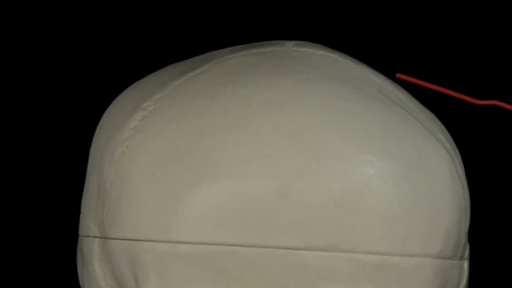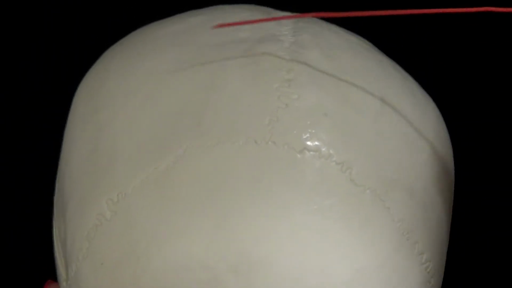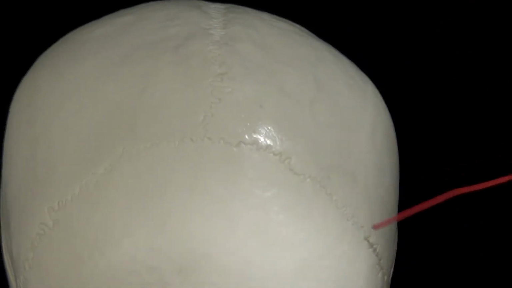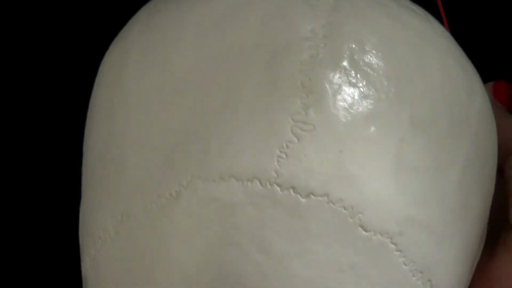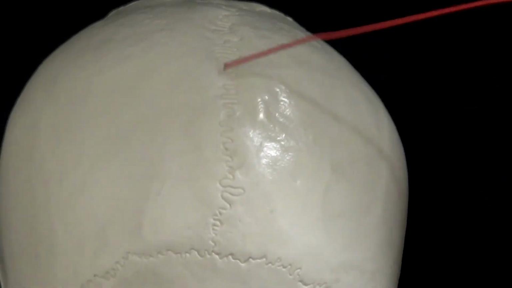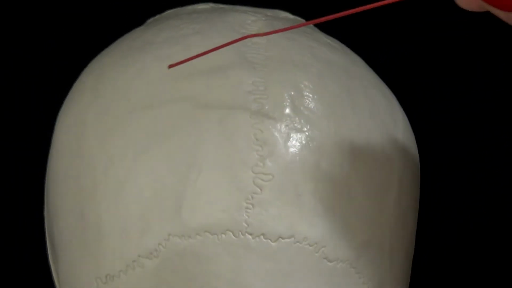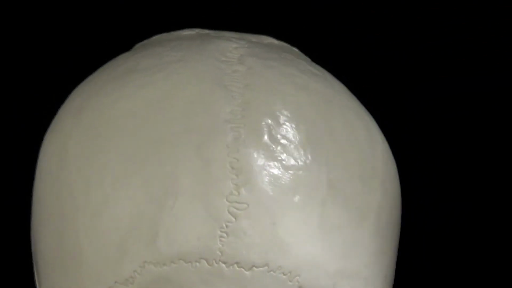Now we're going to talk about the sutures. So the first suture is the one that separates the frontal bone from the parietal bones, which is your coronal suture, right down here, the line. And the next one would be your sagittal suture, which separates the parietal bones.